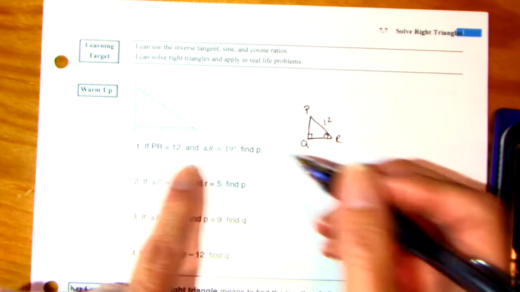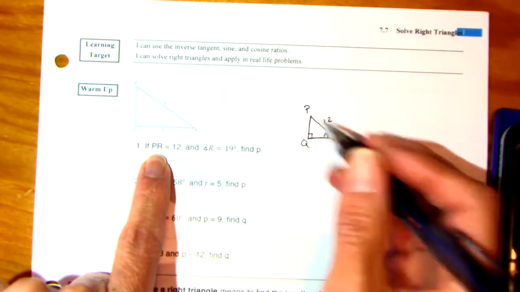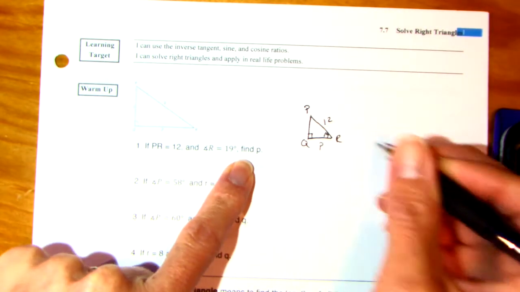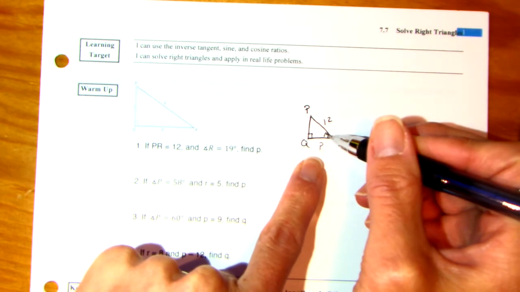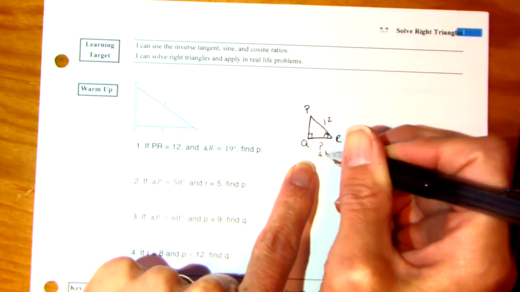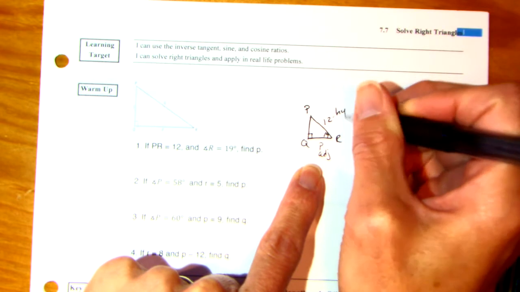This is little p. Capital letters are the angle value, so we're trying to find little p here. According to this angle, this is adjacent, and this is hypotenuse.